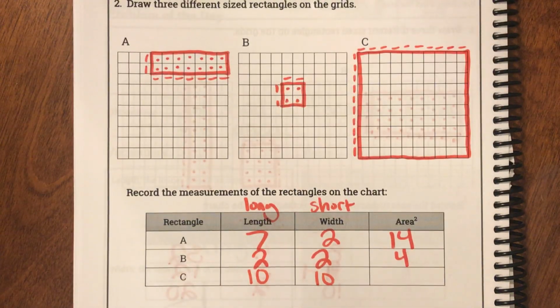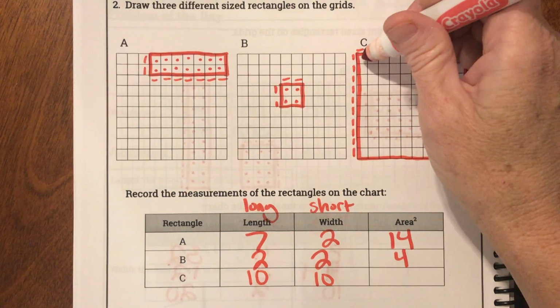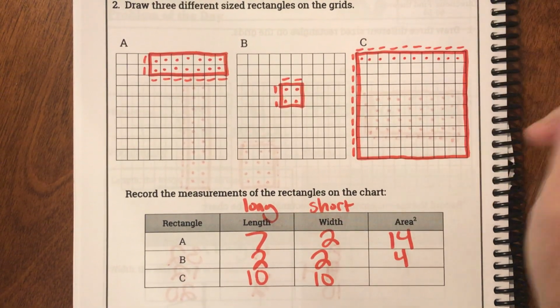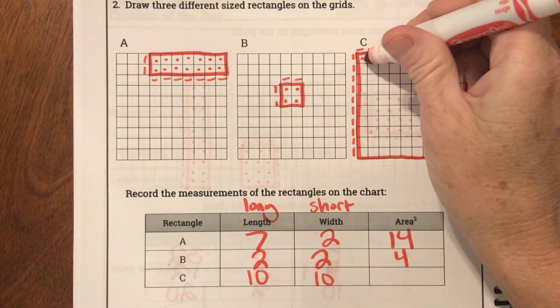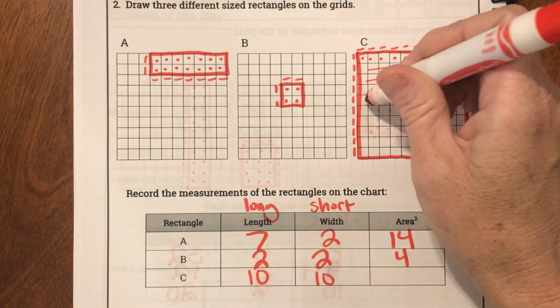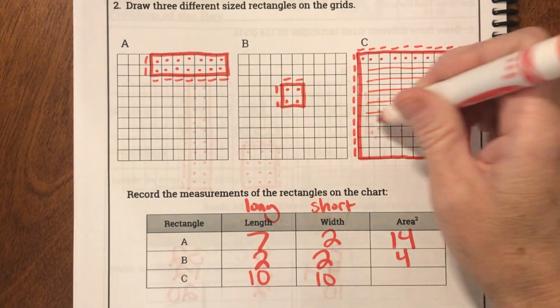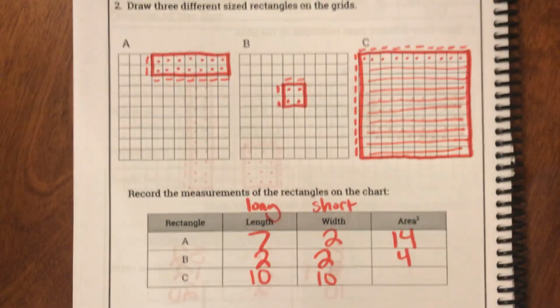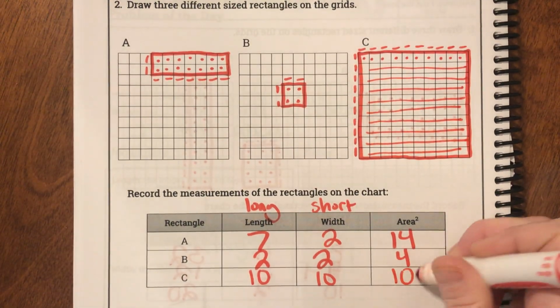Oh my goodness, this is going to take so long. I bet I can do a shortcut. If this row has 10, won't this row have 10? So I have 10, 20, 30, 40, 50, 60, 70, 80, 90, 100. I just counted by tens.